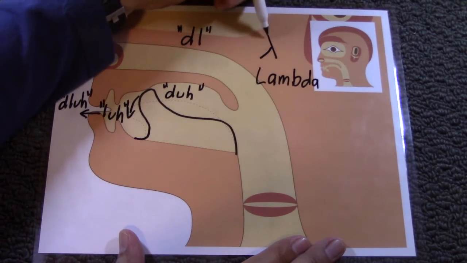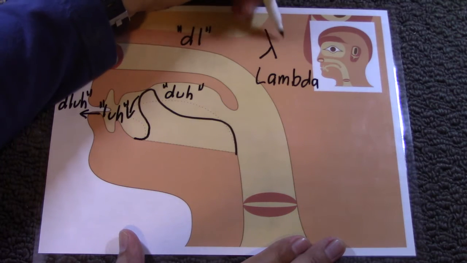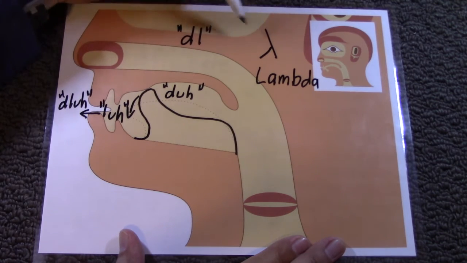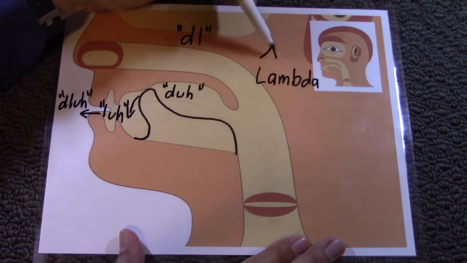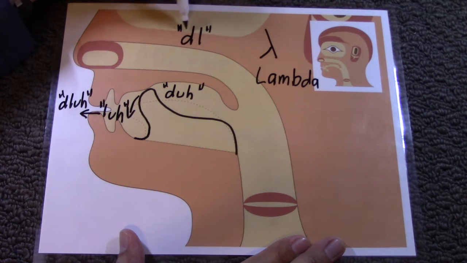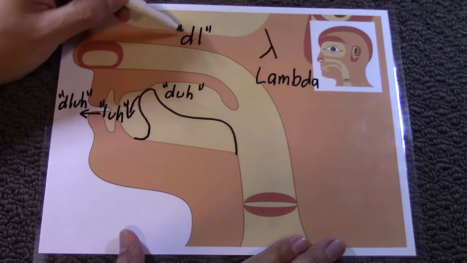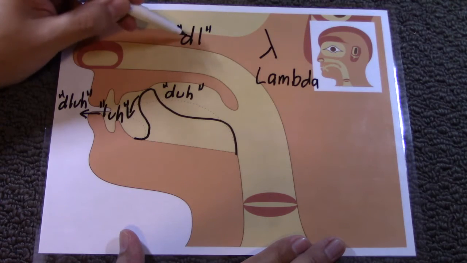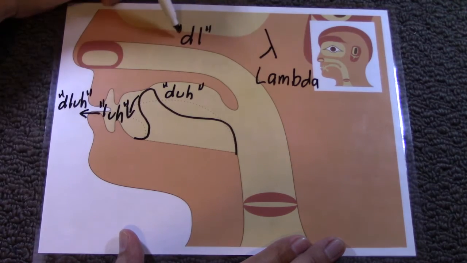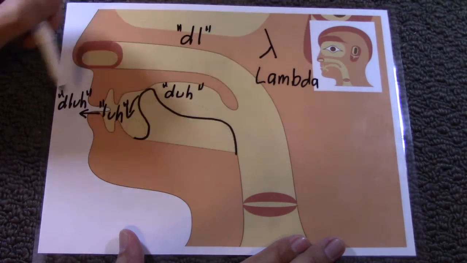The lambda appears in the Lincoln and Rath orthography. They worked on xa'isla language before, or around the same time, maybe just a little bit before Emmenbach did. This was a symbol they used to represent this sound. So this symbol says dl.